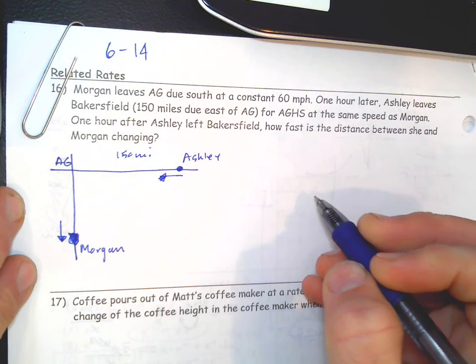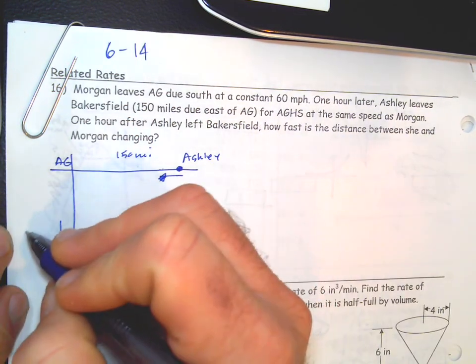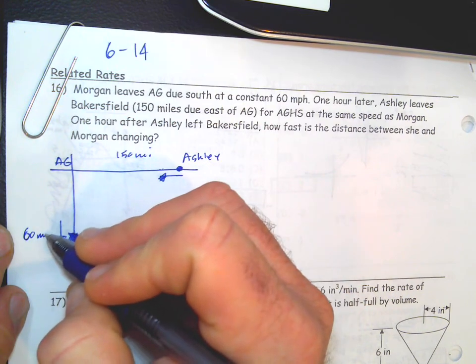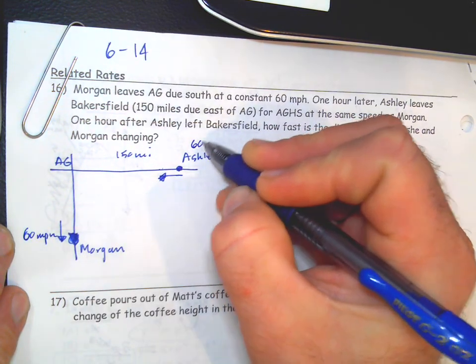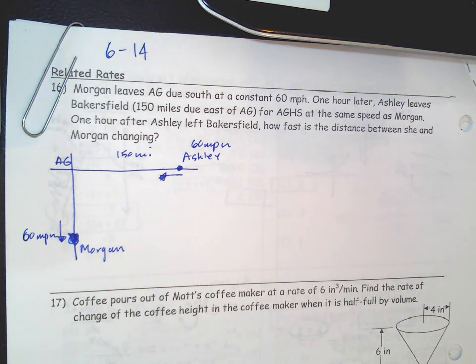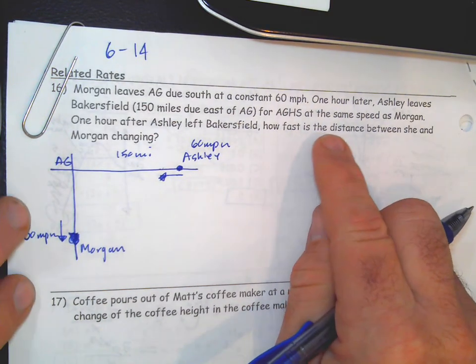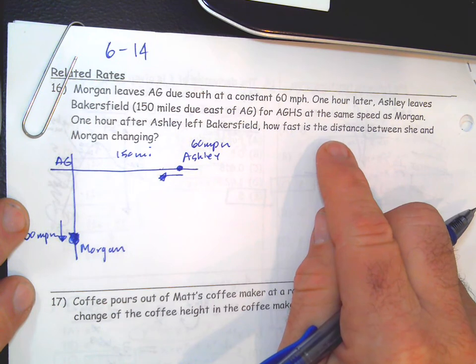I like to draw little arrows to show the directions. 60 miles an hour is this rate, and this is 60 miles per hour. And let's see. Same speed, 1 hour after Ashley left Bakersfield.